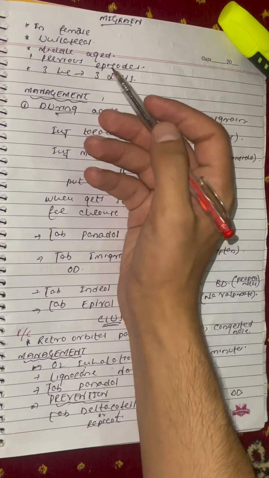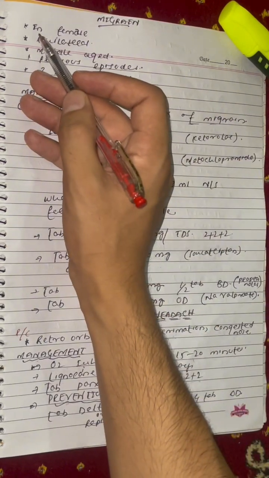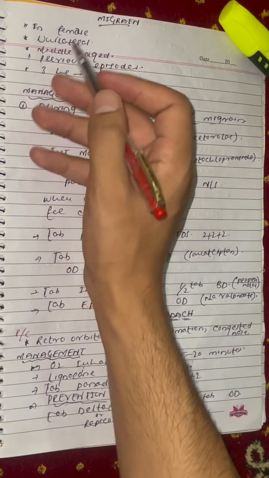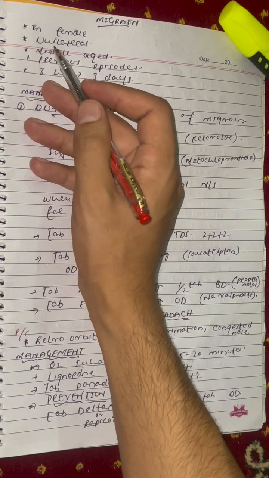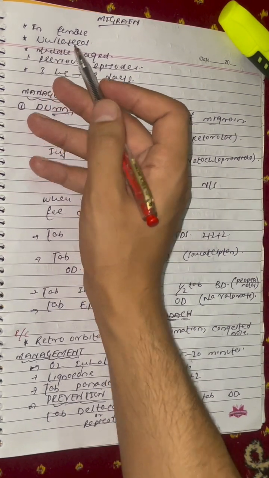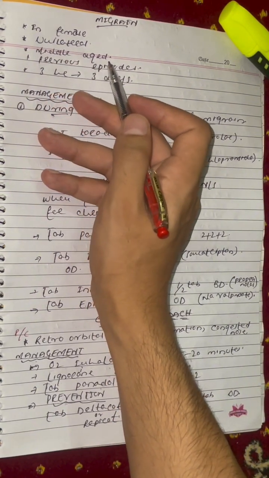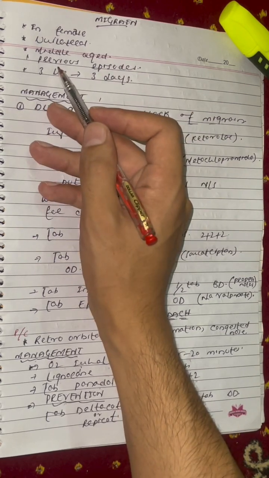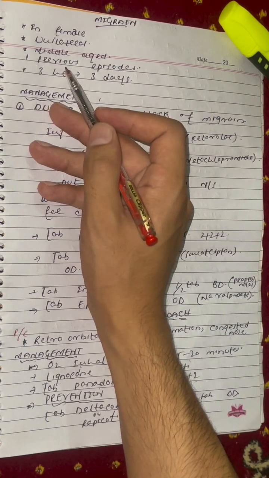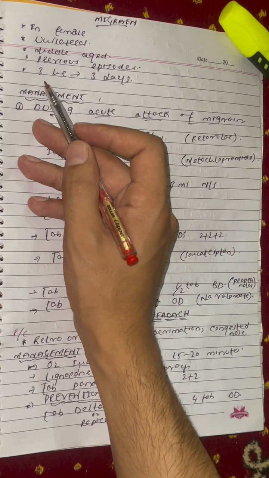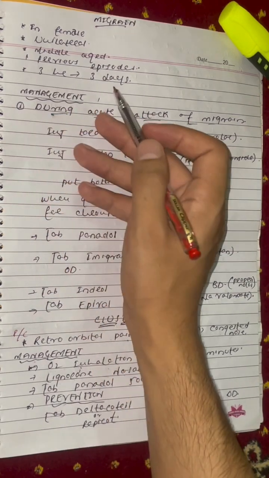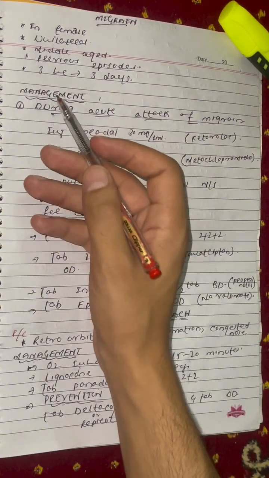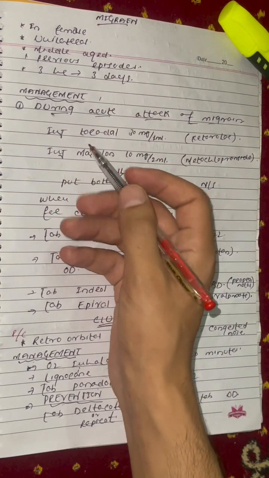So migraine. As I said earlier, it is basically common in females. The patient will come with a chief complaint of unilateral headache, common in middle-aged patients also, and the patient will have a history of previous episodes, and it lasts from 3 hours to 3 days, right? Now let's come to the management of migraine.